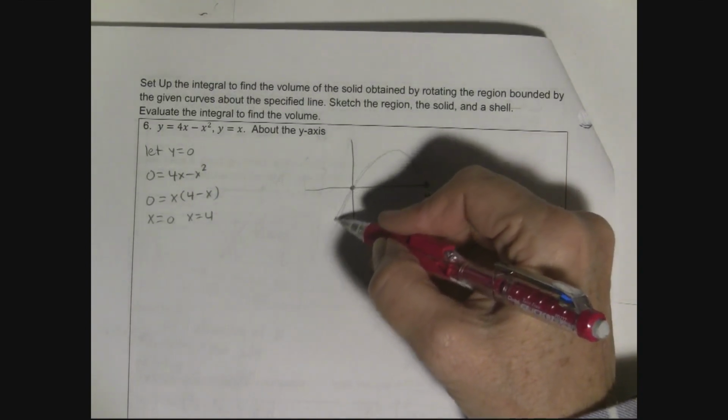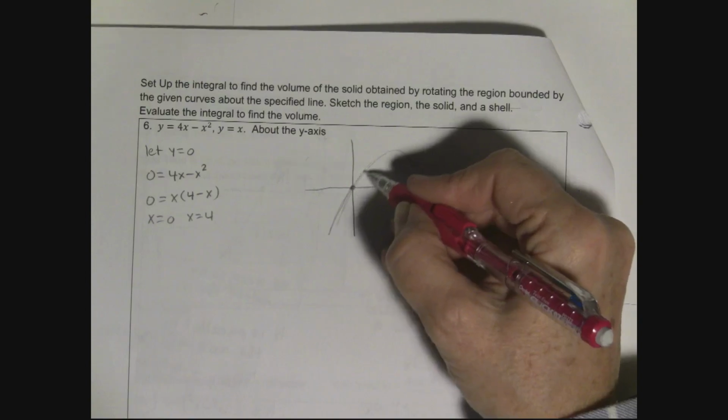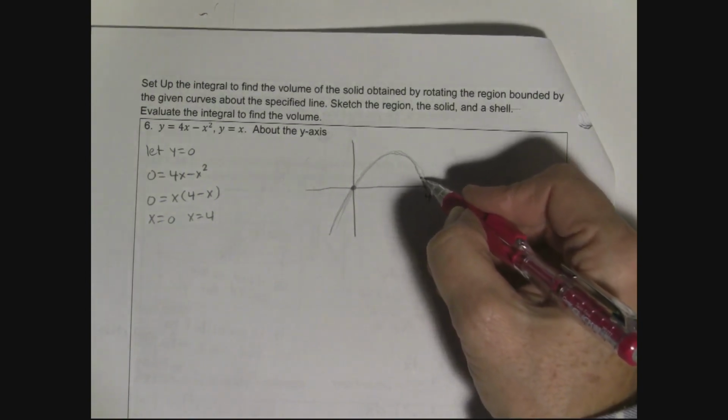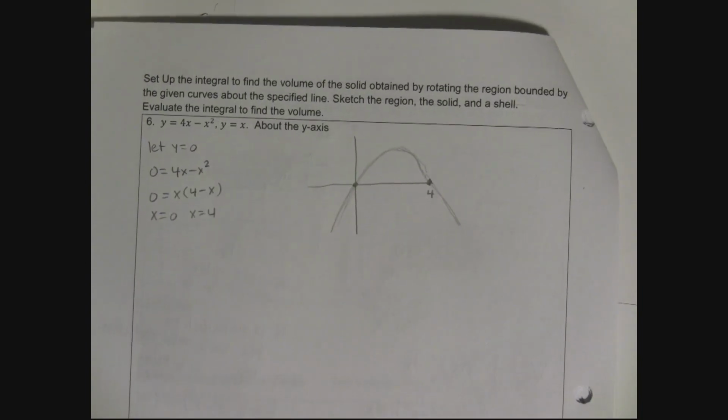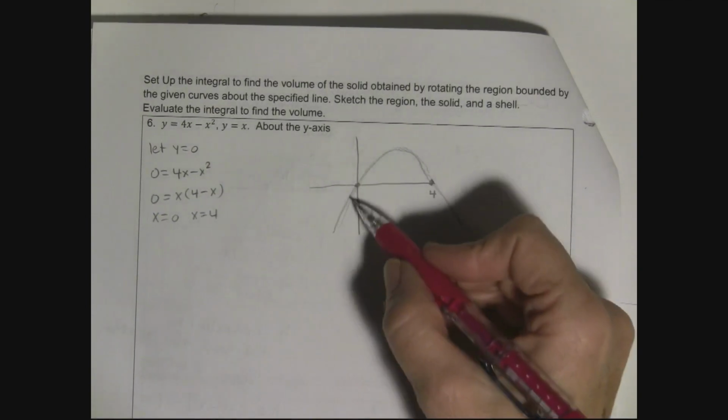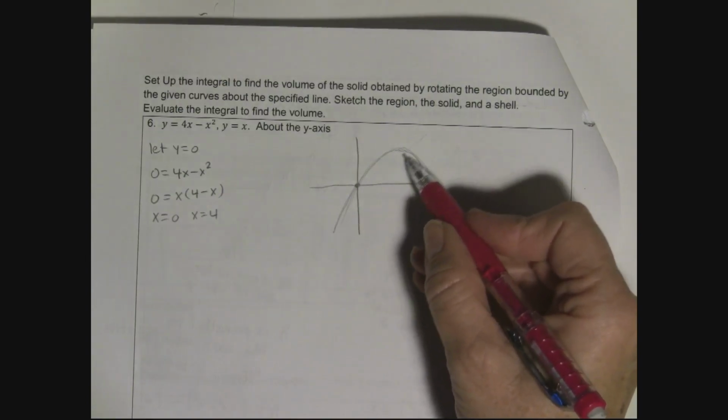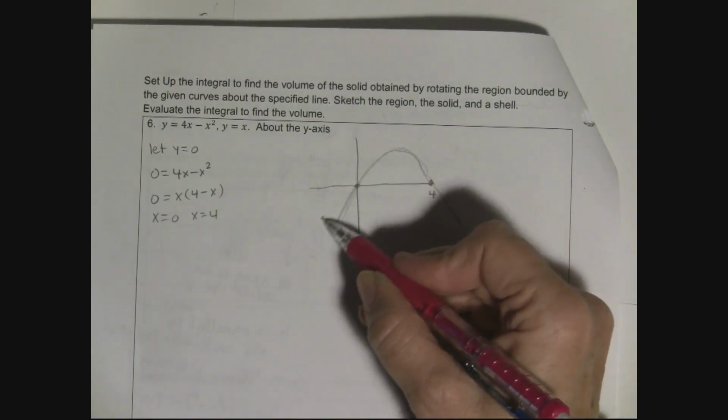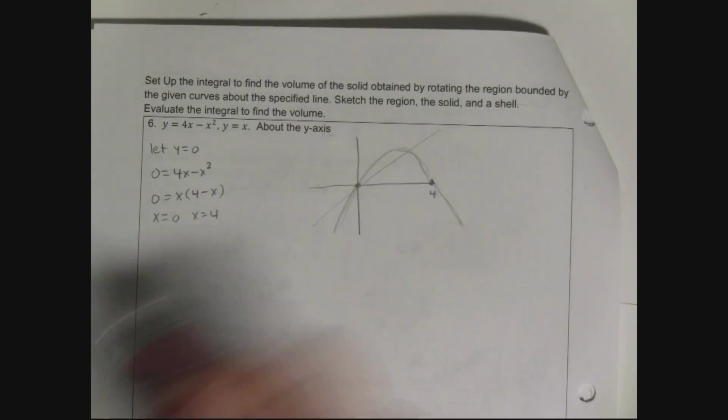So I just kind of have a sketch of it. I don't really know how high it goes, and if I need to know that, I'll find it out. If I wanted to go and pick more points, I could. And so now I have y equals x. When I sketch this out, it's at a 45-degree angle, right? And it's kind of going through here.